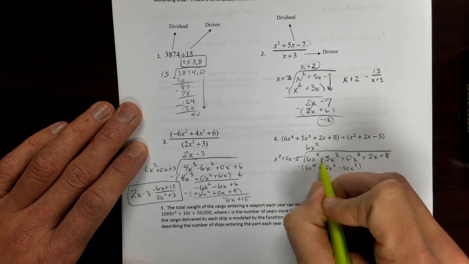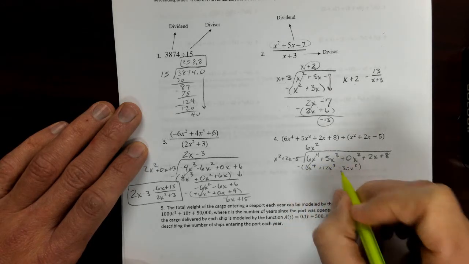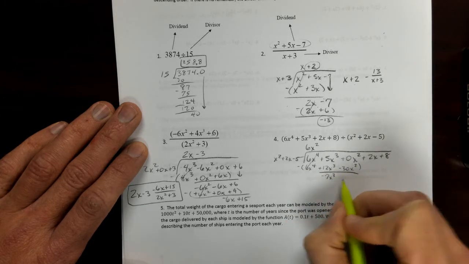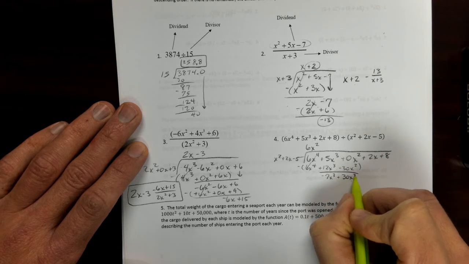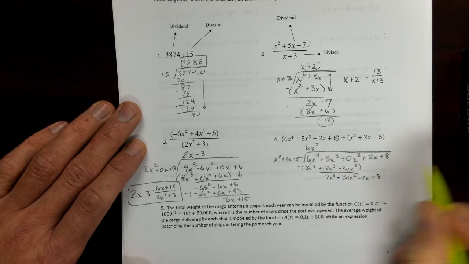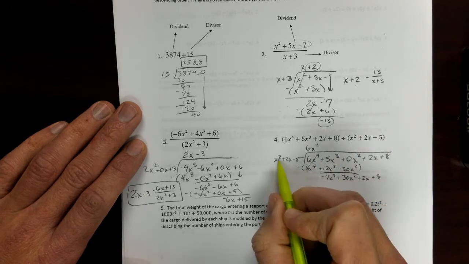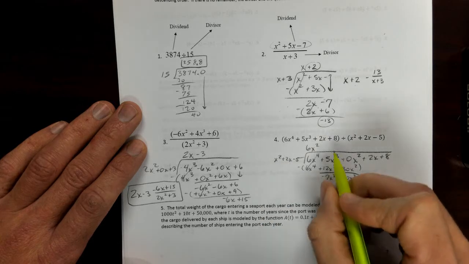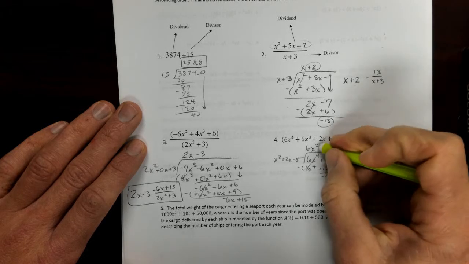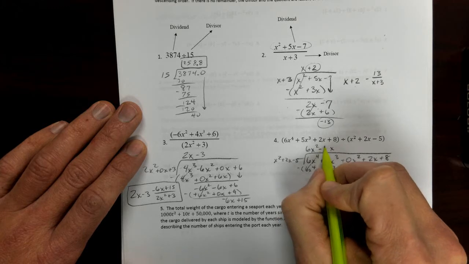6x to the 4th minus 6x to the 4th, bye-bye. 5x cubed minus 12x cubed is going to give me a negative 7x cubed. Here we get a positive 30x squared. Bring down the positive 2x, bring down the positive 8. Now once again we're looking at taking this x to the 3rd, subtracting the x squared, and we know we have an x left over, so I know I need plus x. Alright, I need a number times 1 to get negative 7, so it's got to be minus 7.